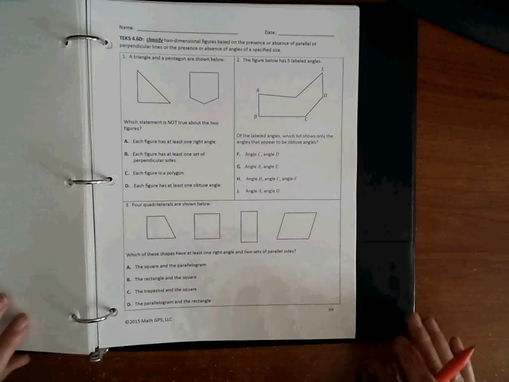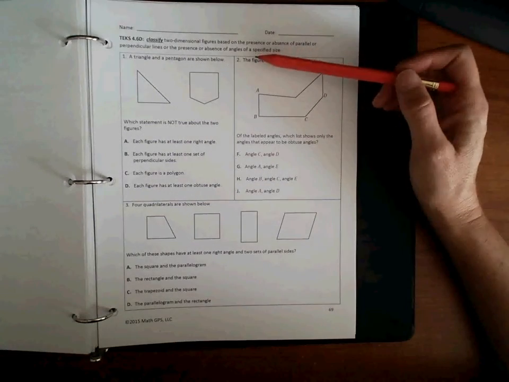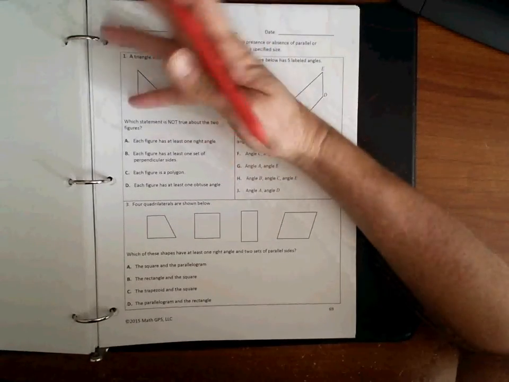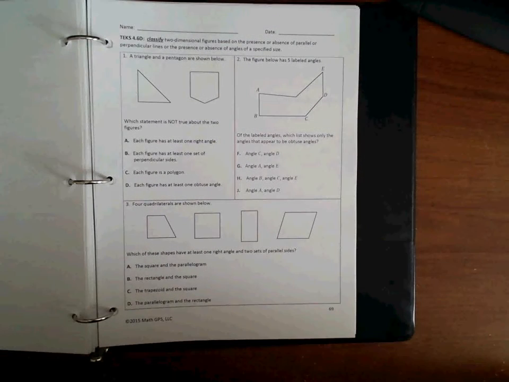Okay, so number one, a triangle and a pentagon are shown below. Which statement is not true about the two figures? A, each figure has at least one right angle. B, each figure has at least one set of perpendicular sides. C, each figure is a polygon. D, each figure has at least one obtuse angle.